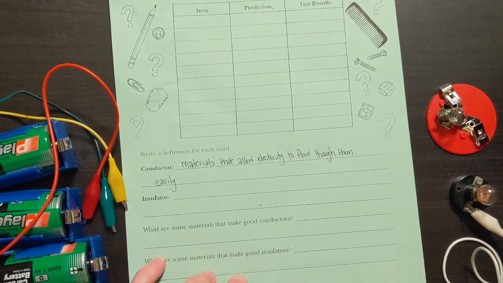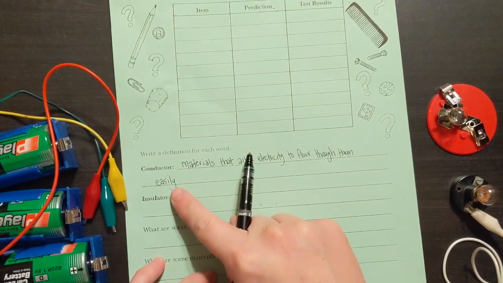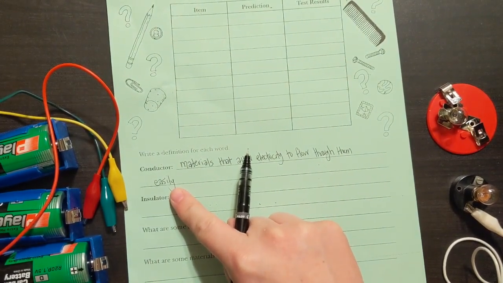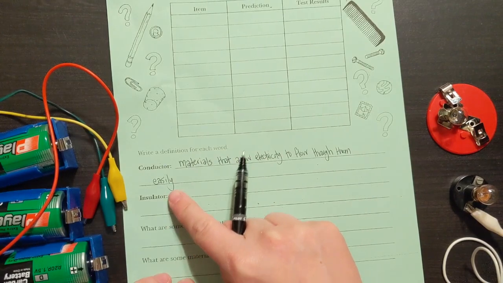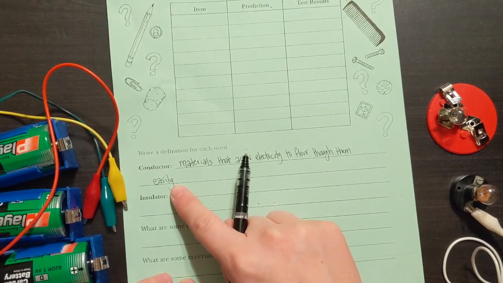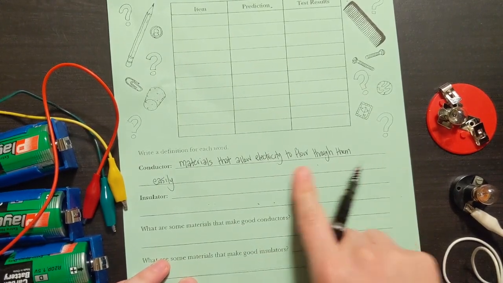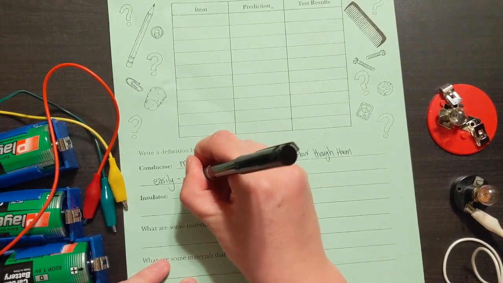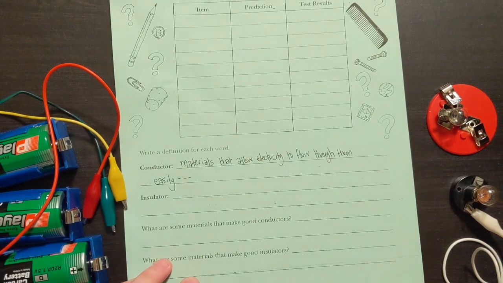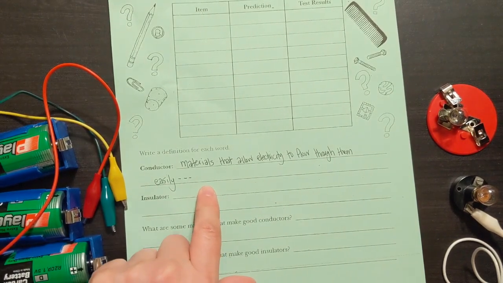That word easily is pretty important because if electricity is strong enough, it can go through insulators, but it's going to more easily go through conductors. So a conductor is materials that allow electricity to flow through them easily. We put a couple dashes after that. We're actually not quite done with that, but I want to answer it after all the experiments.